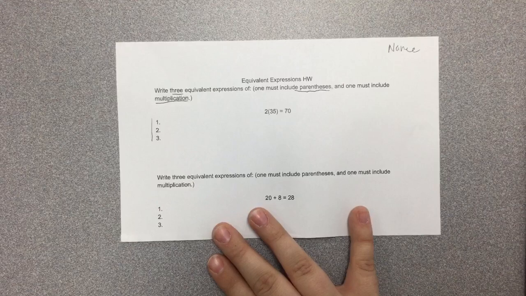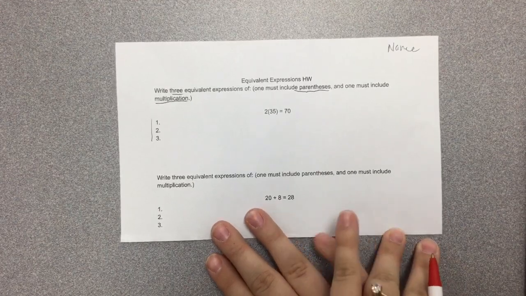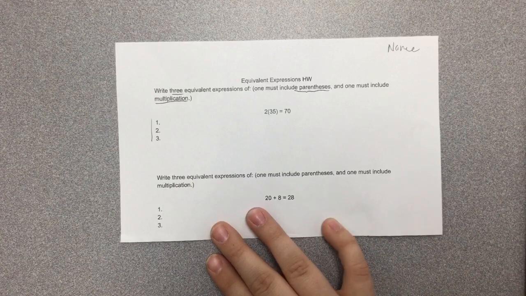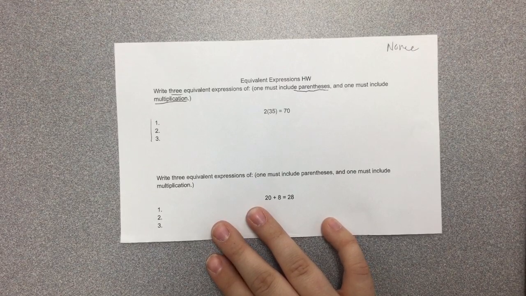Remember, when we are looking to make an equivalent expression, we want to think about, is it equivalent? Which, remember, means that the expressions are equivalent if they have the exact same value. And then how do we know that? So again, they have the exact same value. There's so many different ways, so you can probably think of some different ones to use, but I'm going to give you a few examples.